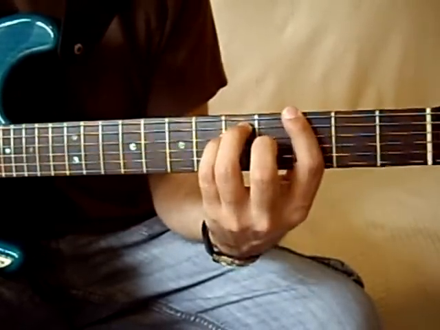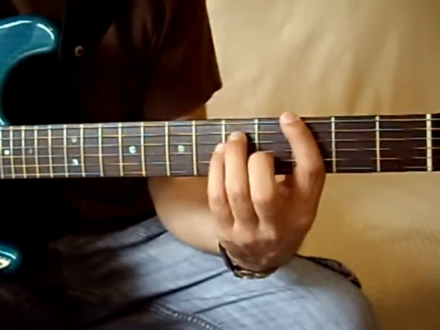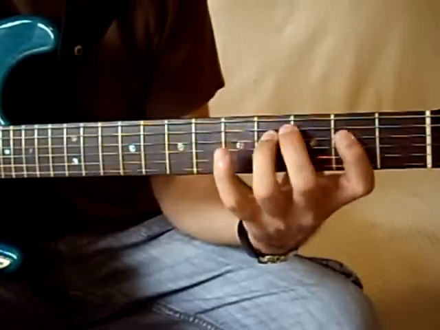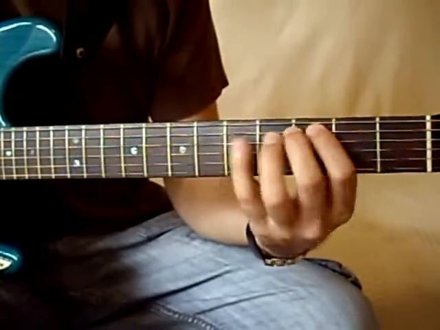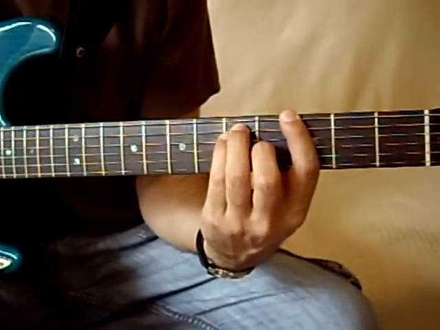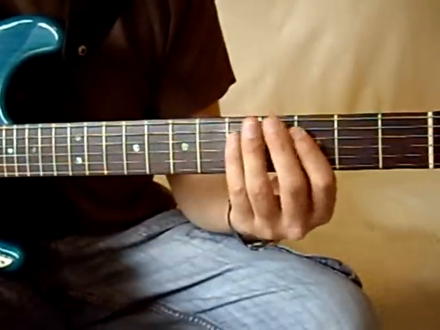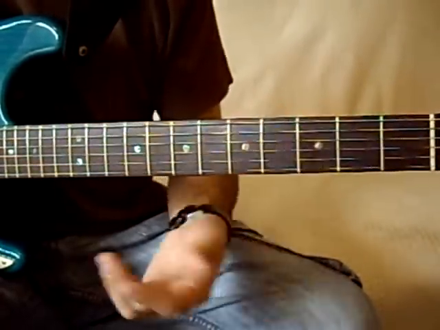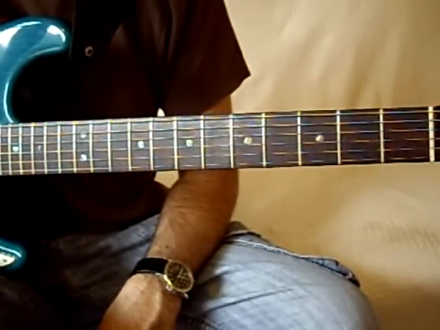This, of course, is an example. C Lydian is the fourth mode of G major. If I keep going down to G, you will hear the G major scale. So again, C Lydian, that's an example in C Lydian, Joe Satriani, Flying in a Blue Dream.